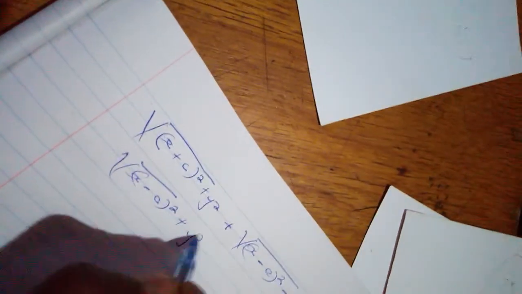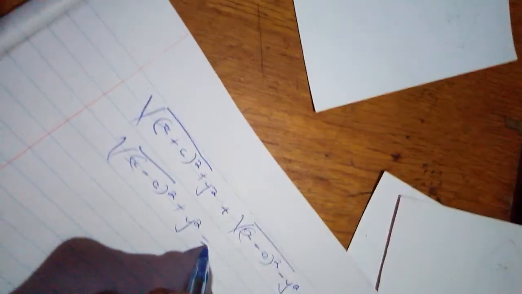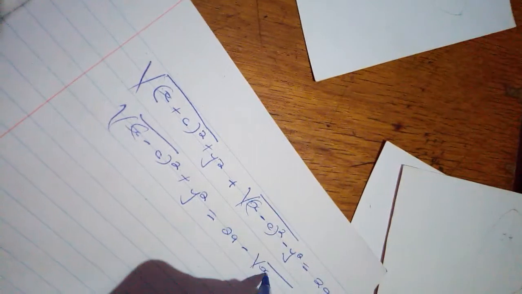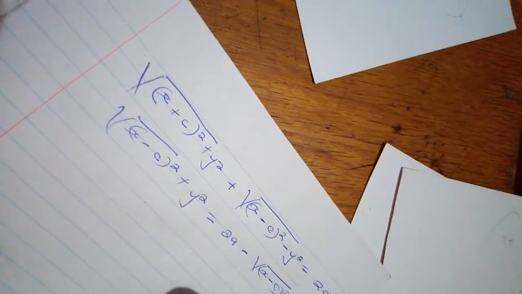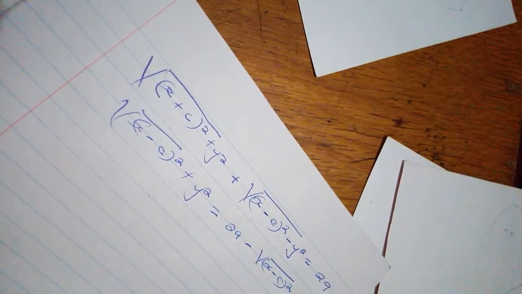Now we bring the second root to the other side. We will get the root of (X plus C) squared plus Y squared is equal to 2A minus the root of (X minus C) squared plus Y squared.